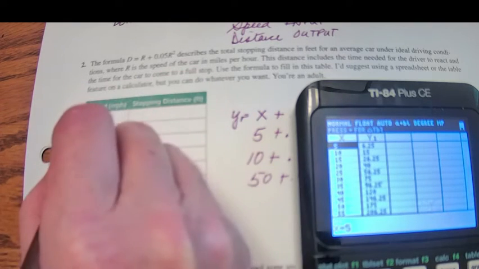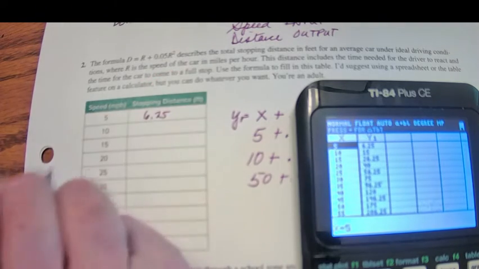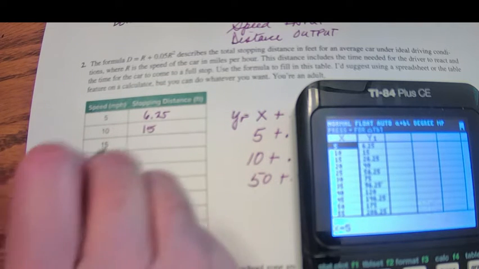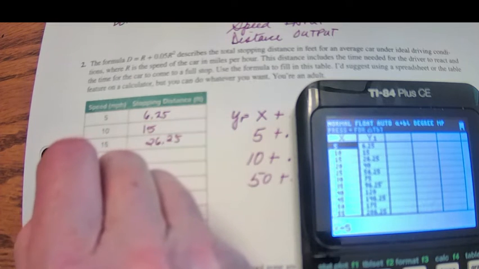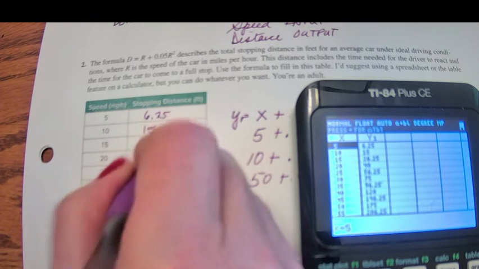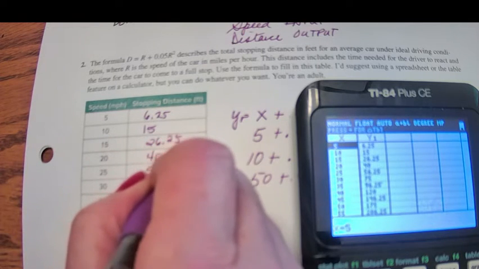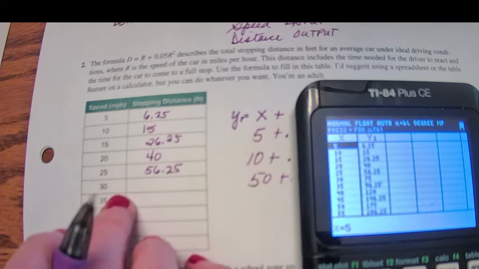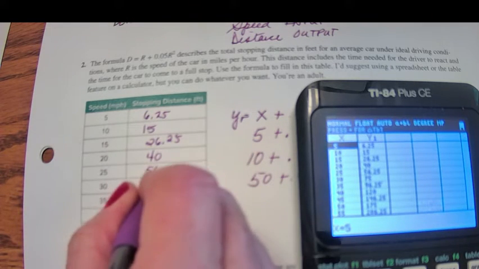So, if you travel at 5 miles an hour, it stops at 6.25 feet. 10 miles an hour stops in 15 feet. 15 miles an hour is 26.25. 20 miles an hour is 40. 25 is 56.25. 30 miles an hour, it's going to take 75 feet to stop.